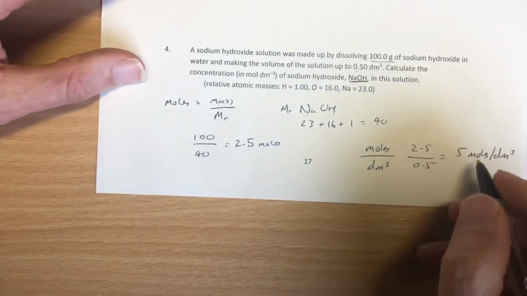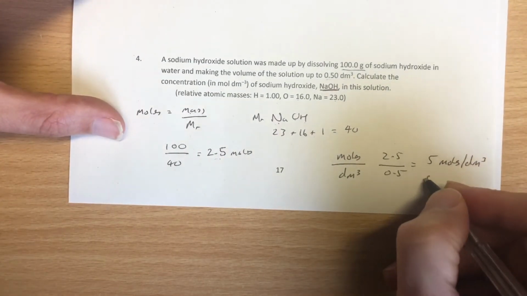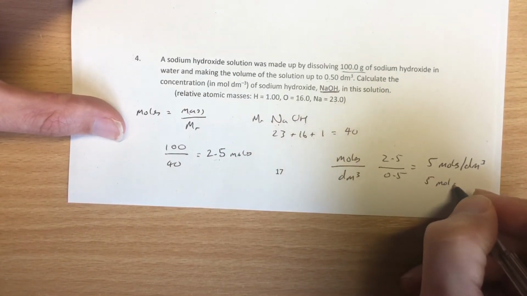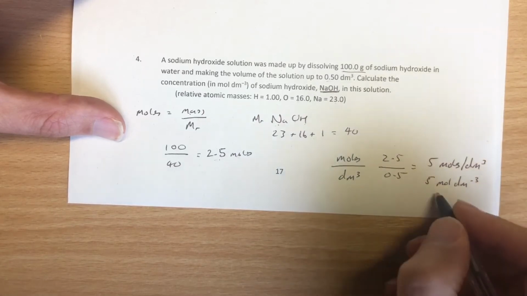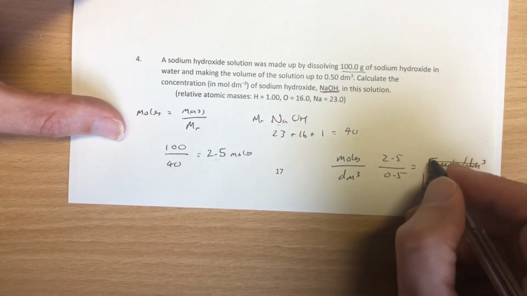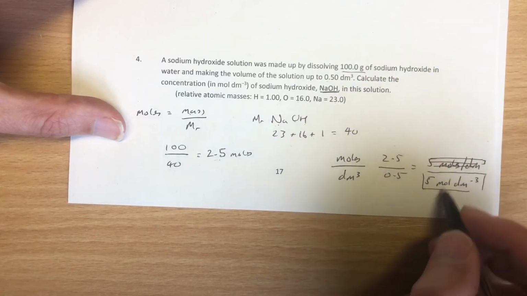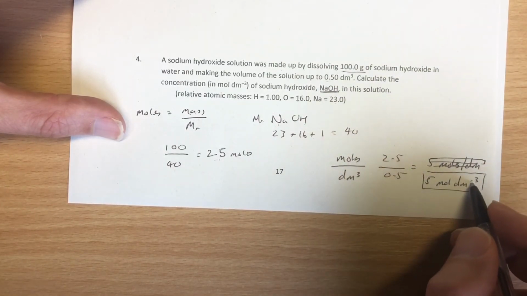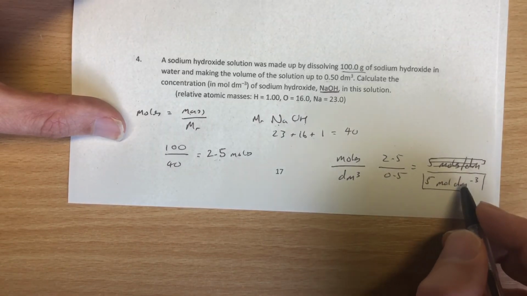I've written it like that. Let's write it the other way. 5 mol per decimeter cubed. Let's write it like that. That's a better way of writing it. I'll cross that one out. Okay, 5 mol per decimeter cubed. They mean the same thing, but that's just how you will see it written in questions. Mol dm^-3, moles per decimeter cubed.